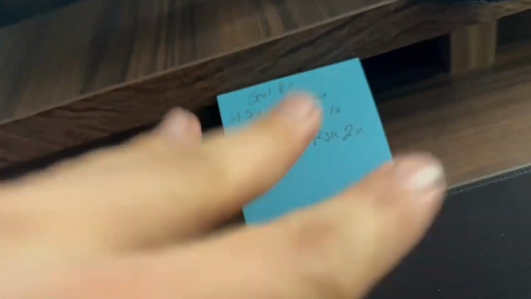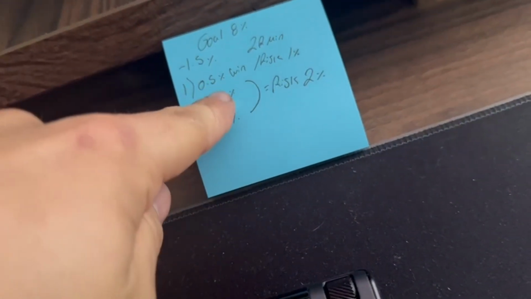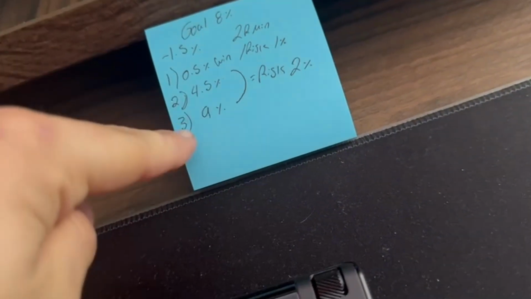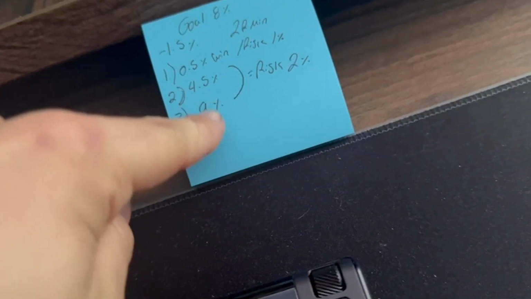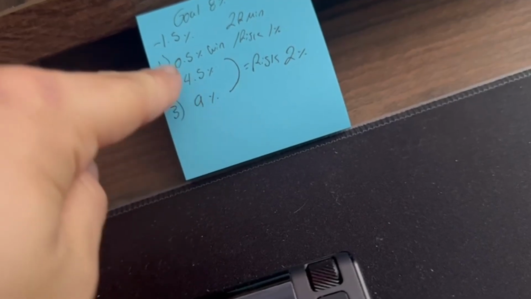This is how we're going to get funded. We need 3 trades. We risk 1% to make the first one, it's going to give us this amount. Then the second one, risking 2%, is going to give us 4.5%. And then all we need is 8%. So all we gotta do is just make 1, 2.